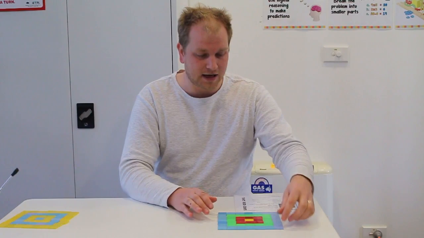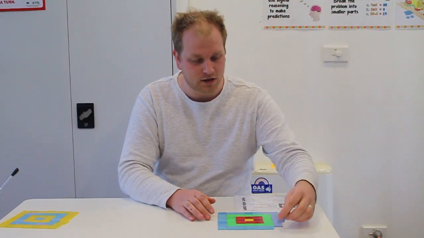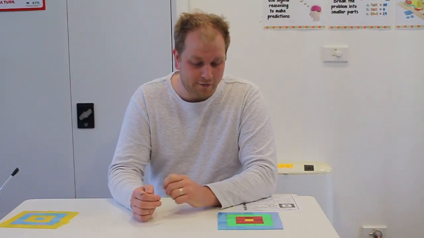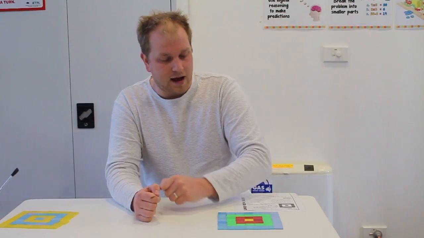I'm lucky enough to be in the classroom and have actual squares, but you could just cut these out of paper and you don't even need to colour them in. You could just put Y for yellow, R for red, and G for green, and so on. So get yourself set up with your squares and then pause the video now, and when you're ready, unpause it and we'll talk about the first part of the problem.